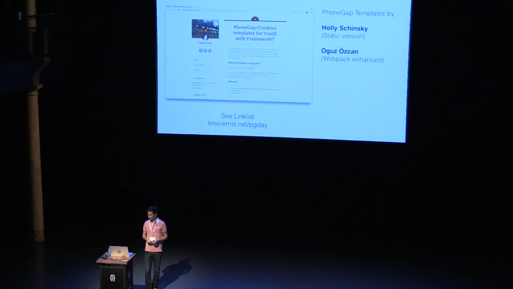Now, if you want to get started, you can start completely from scratch, as I've shown you before. You can also use one of the templates. One is provided by Holly Shinsky, who's also down here. Holly's version is a very static version, and I recommend it if you want to get started the first time, because it's very simple to use. All you have to do is initialize a new PhoneGap application through the command line interface, and you pass in the URL to the GitHub repo, and that's it.